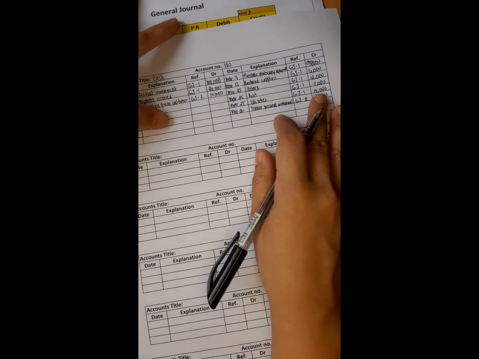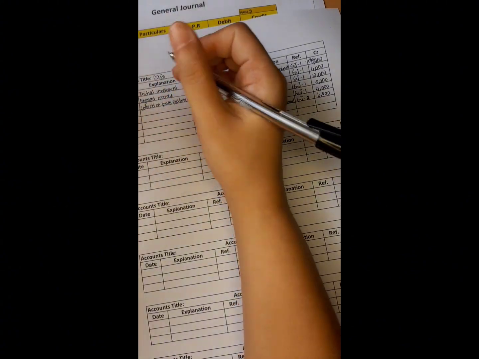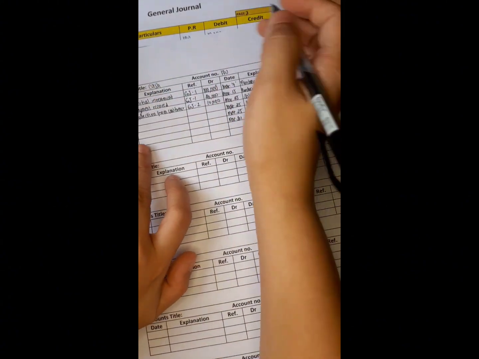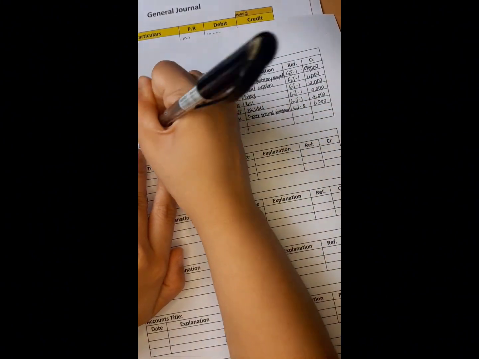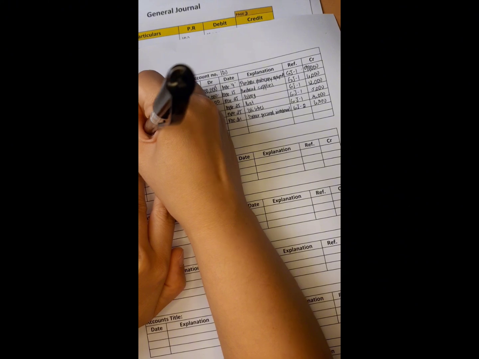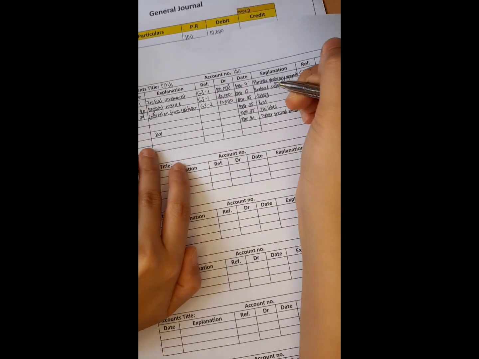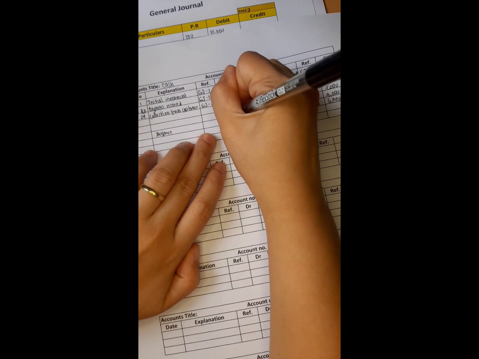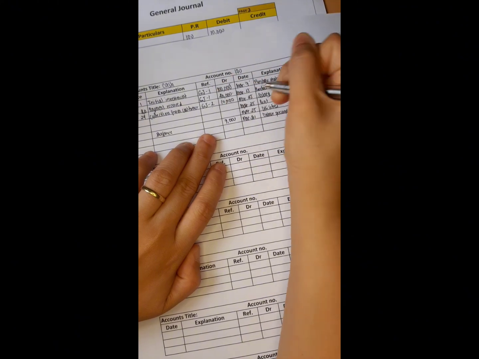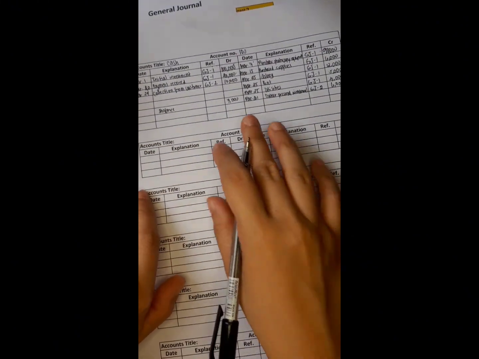So, total niya is 123,000. Okay. So, subtract natin sa 130. So, balance natin, nilalagay natin dito, balance 7,000. So, we're done with the cash.